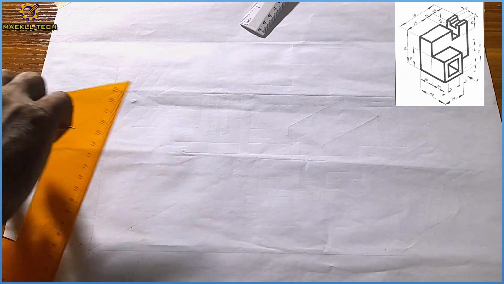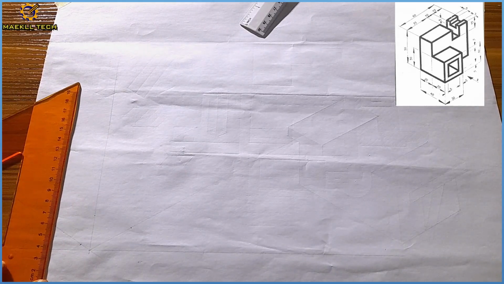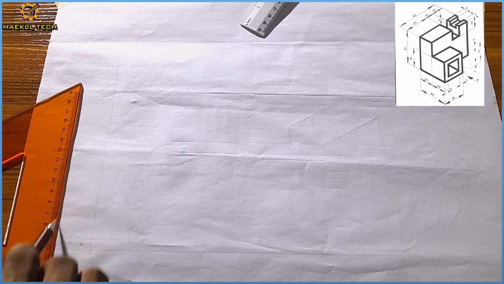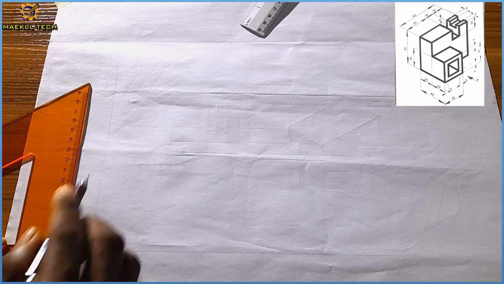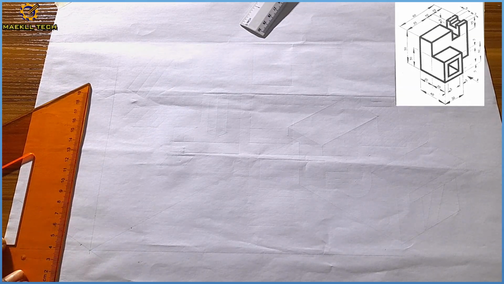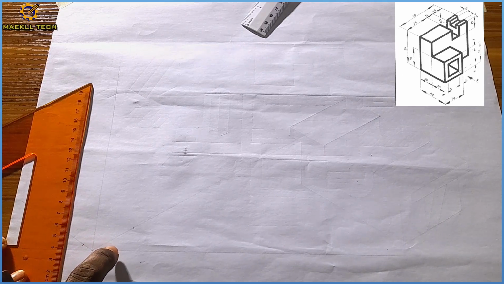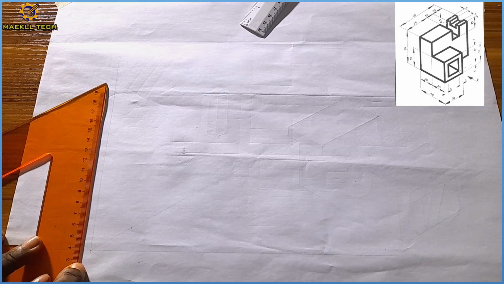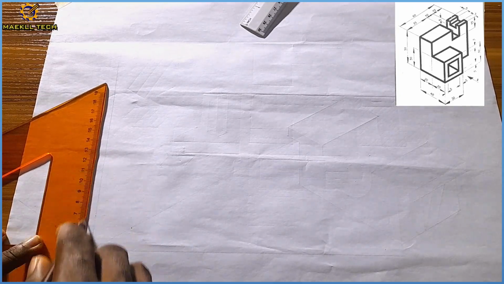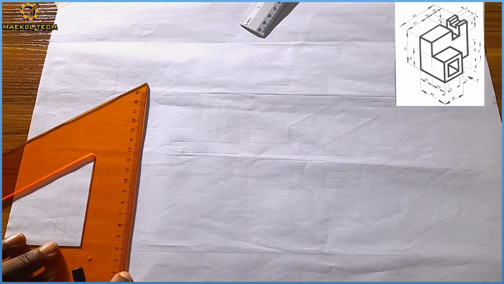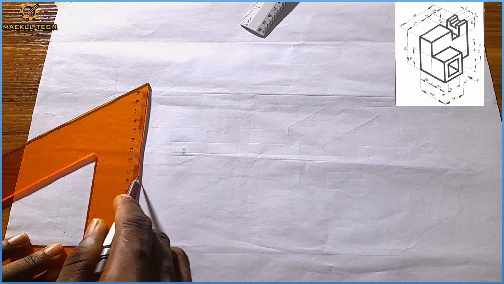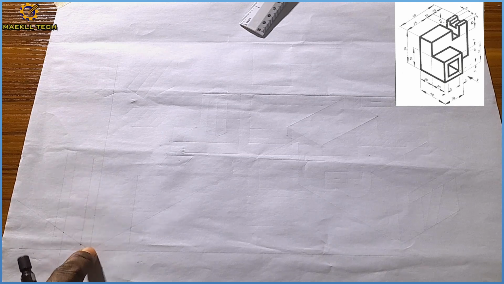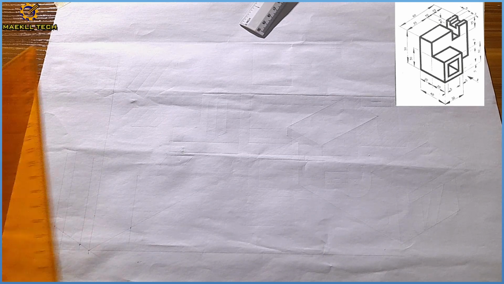First of all, I'm going to project a vertical line from each of those points we derived earlier. First vertical line, second vertical line. Ensure your T-square and set square are sitting perfectly before doing them. Then the third vertical line, and on this side, I have this vertical line. From the bottom to this place is a mark of 30.